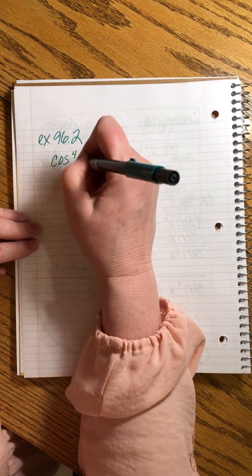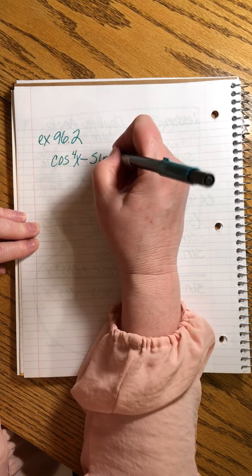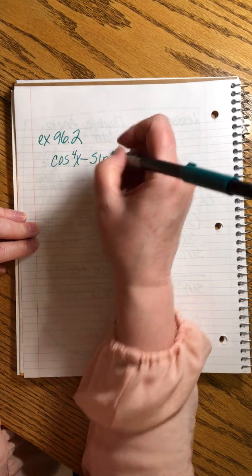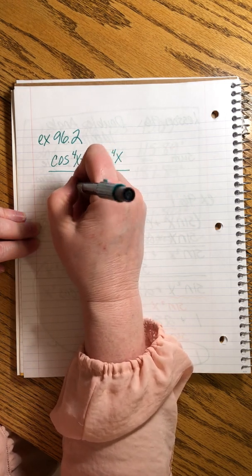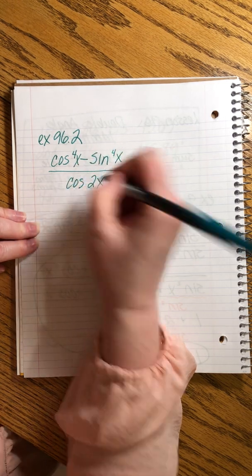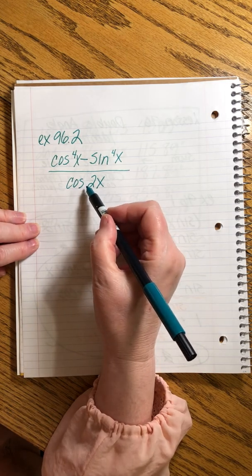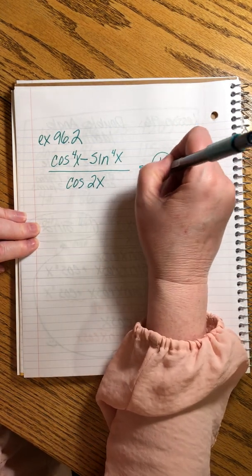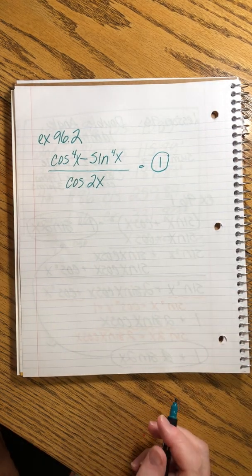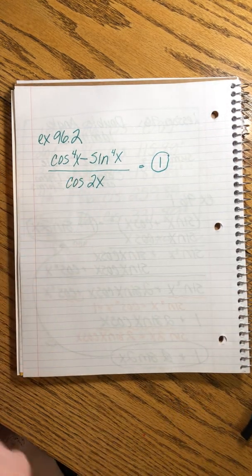Oh, I forgot the x. There's a double angle right there, equals 1. All right. Okay, I want to tackle that numerator first.